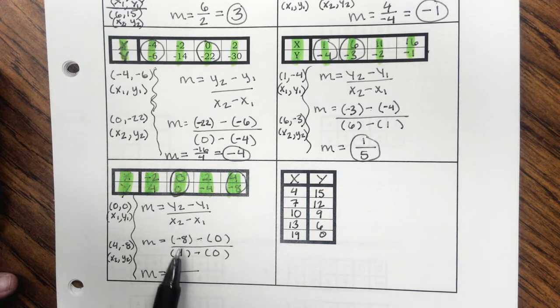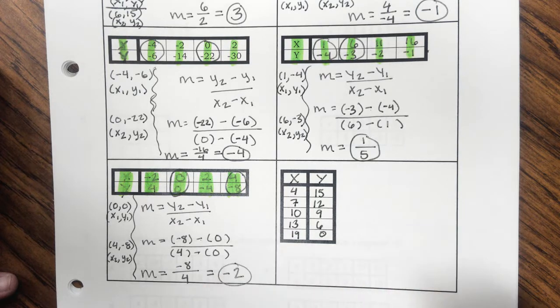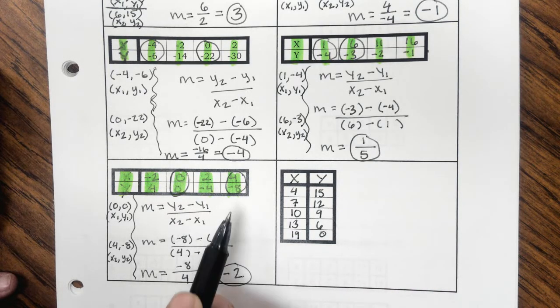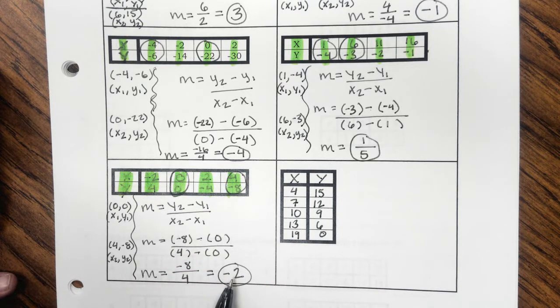The numerator is -8 minus 0, which is -8. The denominator, or the bottom, is 4 minus 0, which is 4. This can reduce. -8 divided by 4 is -2. So the slope of the line represented in this table is -2.